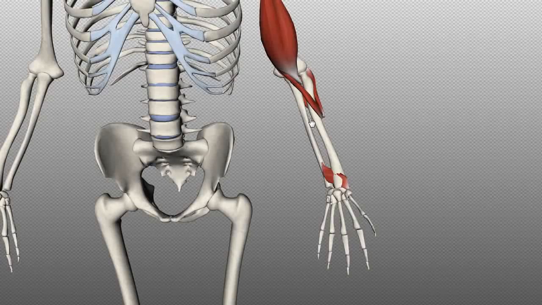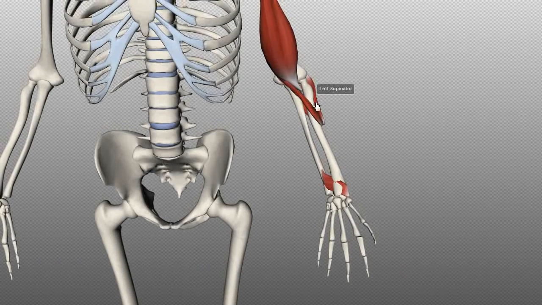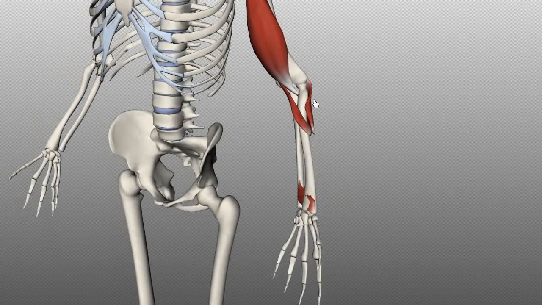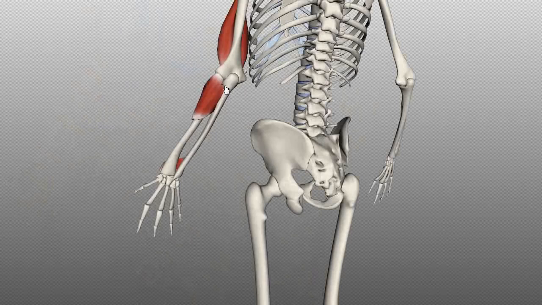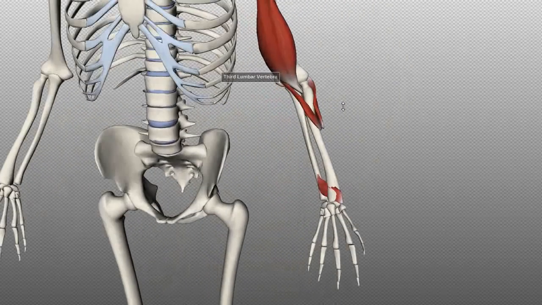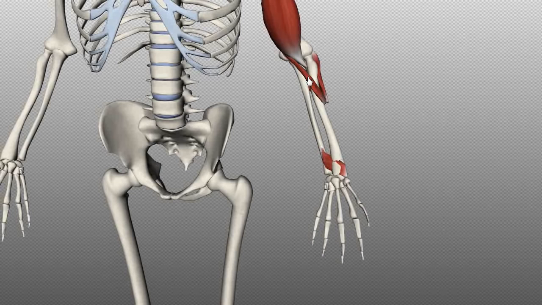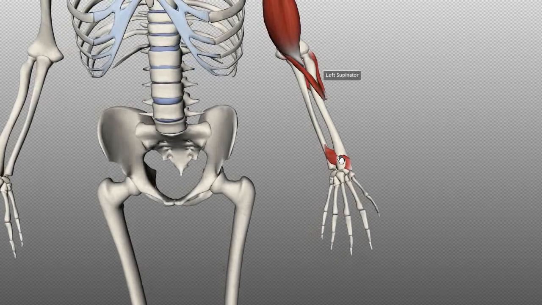So just to quickly mention a bit about the pronators and supinators, you've got two supinators. You've got the biceps, which attaches to the radial tuberosity, and you've got the supinator muscle at the back, which originates on the ulna and it wraps around the proximal radius. So you've got two supinators, the biceps brachii and the supinator, and you've got two pronators. You've got the pronator teres proximally and the pronator quadratus distally, and these obviously pronate the forearm.